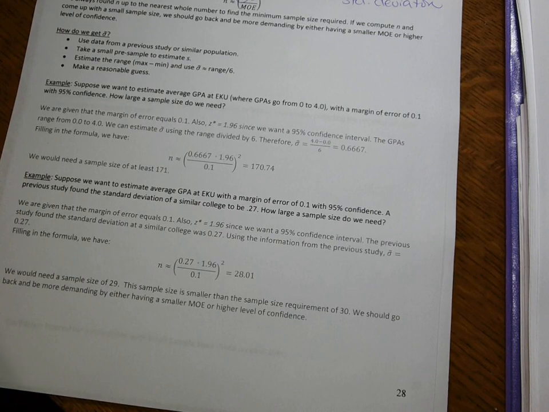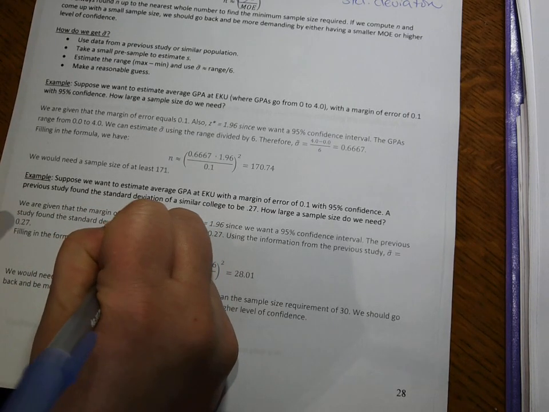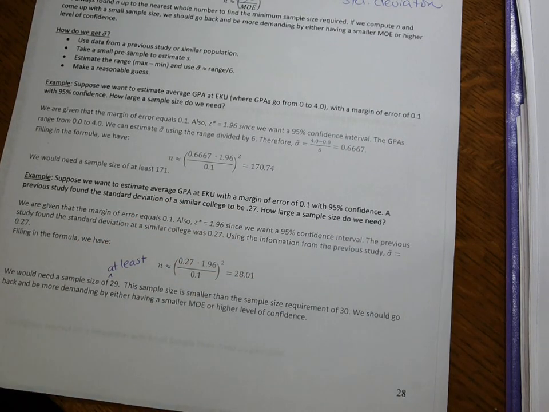Filling in our formula, now we only need a sample size of at least, and really we should have at least in here, 29. This sample size is smaller than the sample size requirement of 30. So we should go back and be more demanding by either having a smaller margin of error or a higher level of confidence.